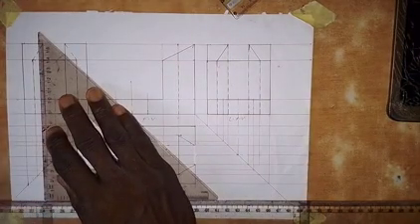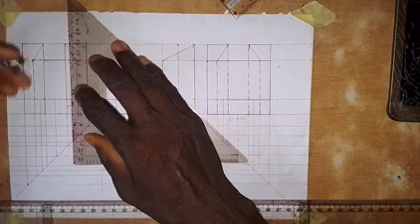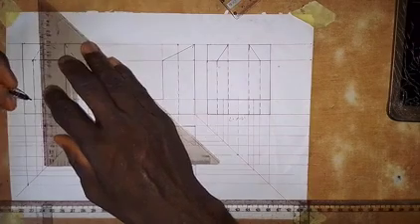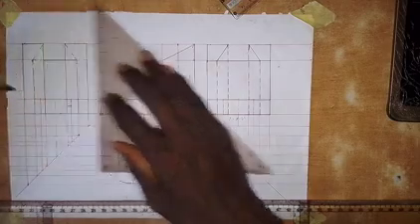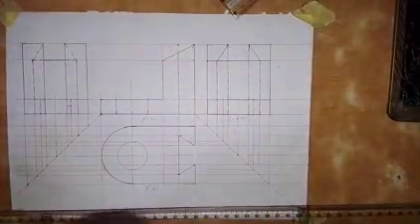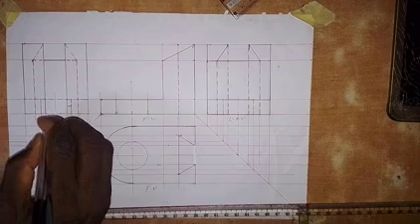We draw this line as a vertical line. It will be hidden from us in the end elevation. So we also make this a short dashed line, and we also make this a short dashed line. Alright, so this is how the right end elevation, or right side view, will look.